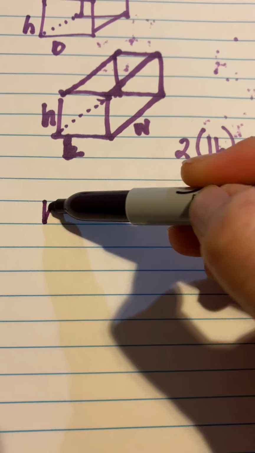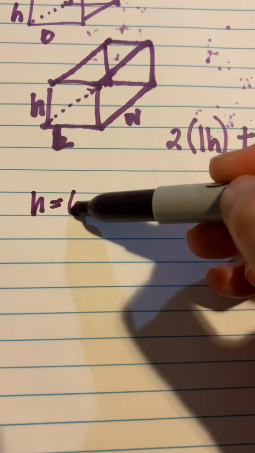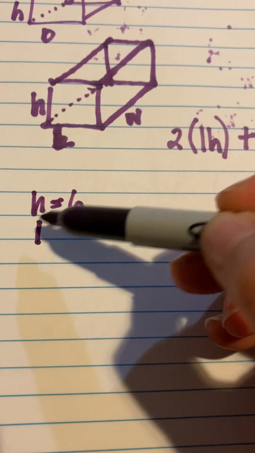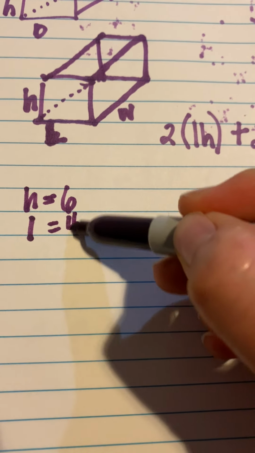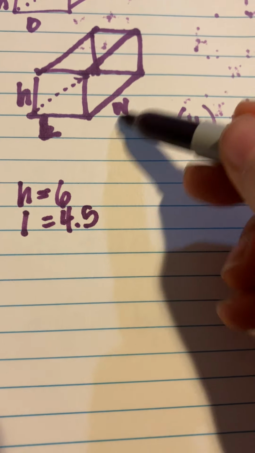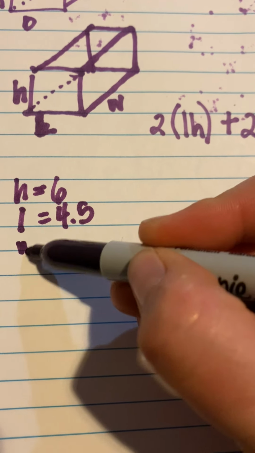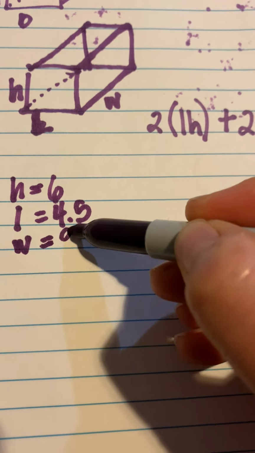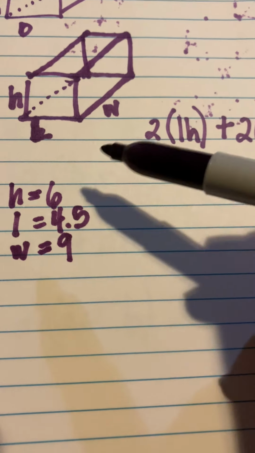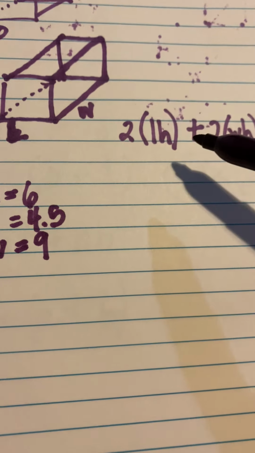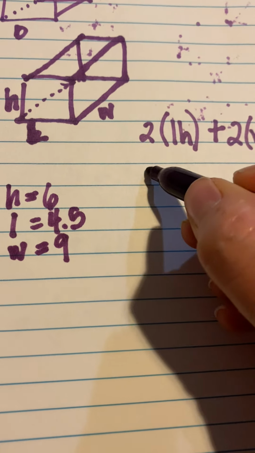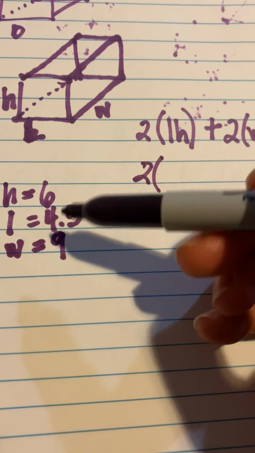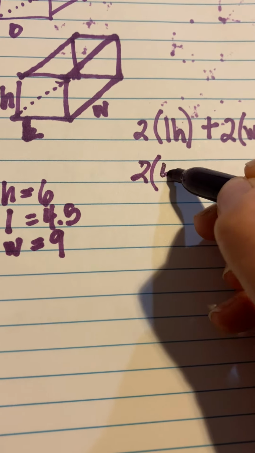Let's say our height is 6, our length is 4.5, and our width, let's make it a little bigger because it looks bigger. Let's make that 9. And now we just take these numbers and plug them in over here. So we have 2, what's our length? 4.5.